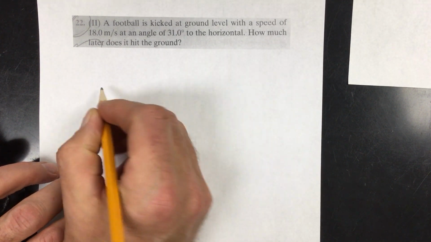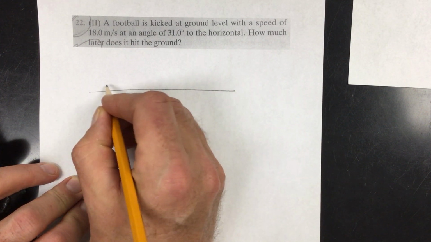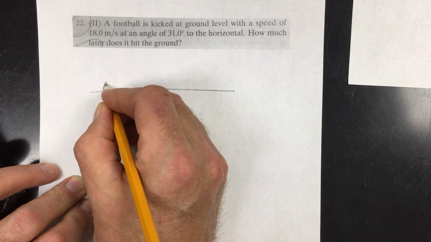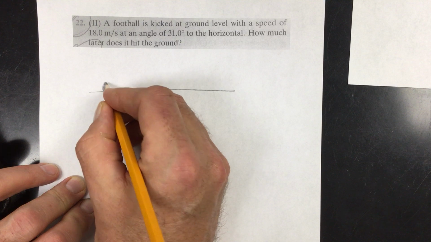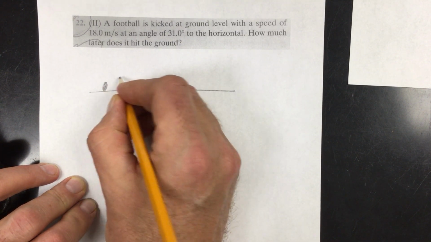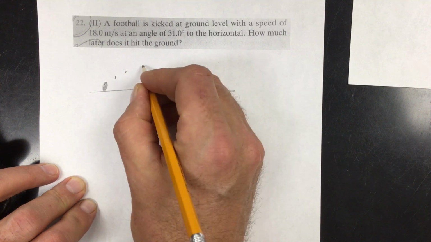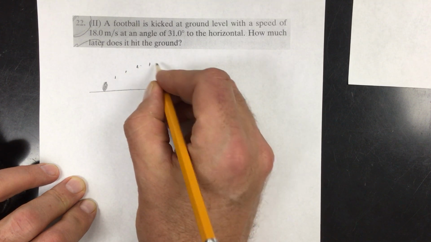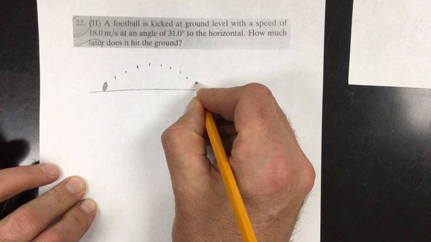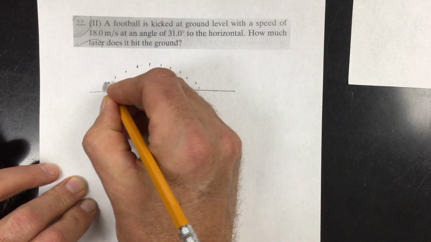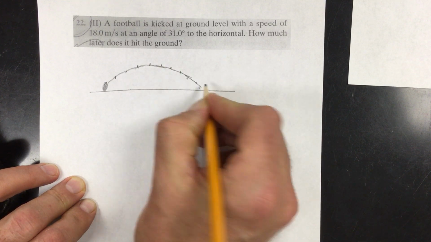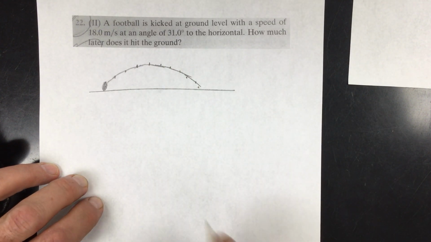So first thing I'm going to do, as always, when in doubt, draw it out. And honestly, even if not in doubt, I'm going to draw it out anyway. So there's my poorly formed football, and it's going to be flying through the air. One of the things that I know is that it will move an equal amount of distance in each time period while accelerating vertically to form that parabolic shape.